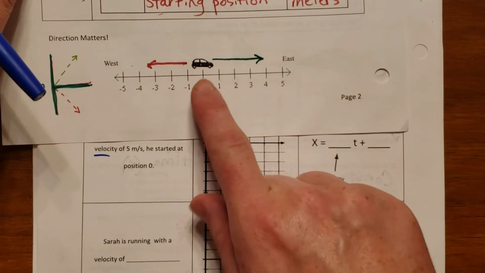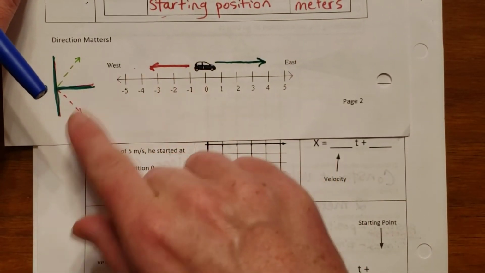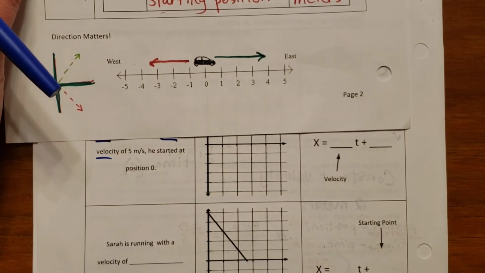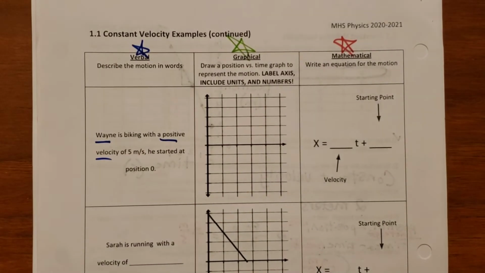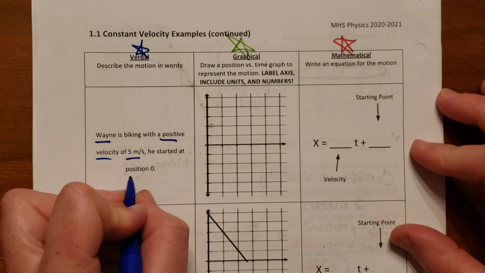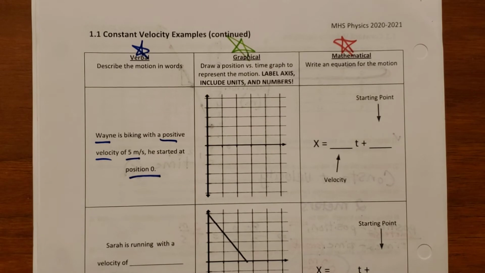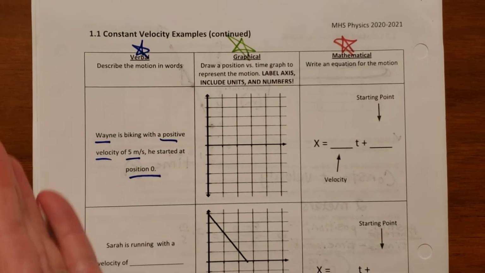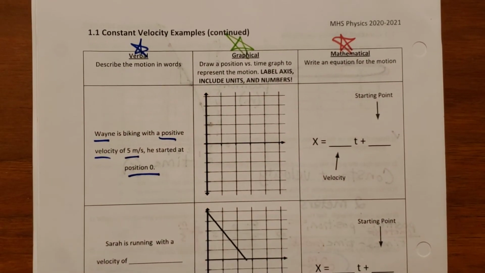That was this thing here, moving one direction or the other, a positive or negative. That's going to revisit itself. So a positive velocity of 5 meters per second and its starting position is 0. Ooh, convenient. Well, I'm going to follow the logical order and do graphs next.